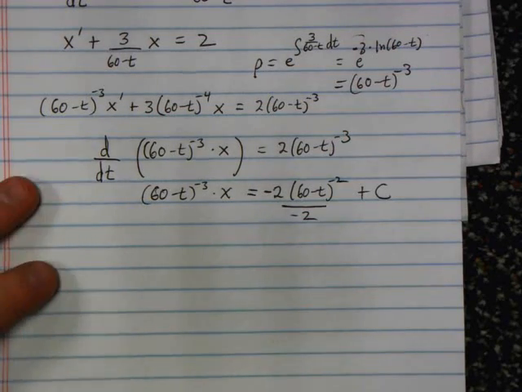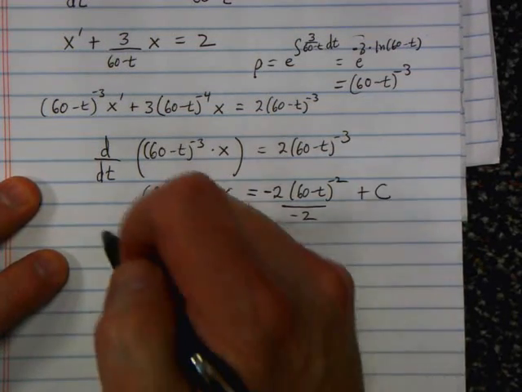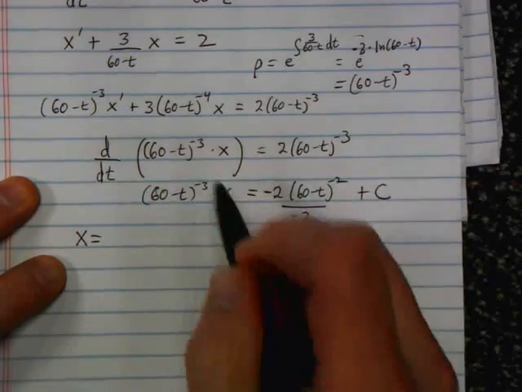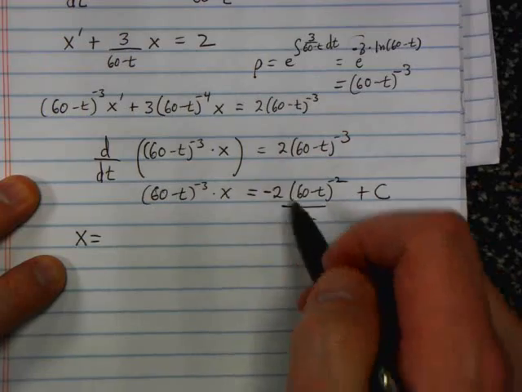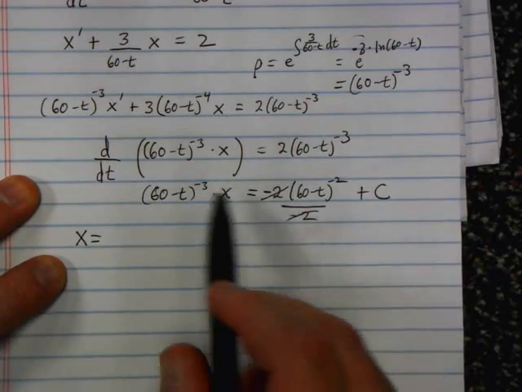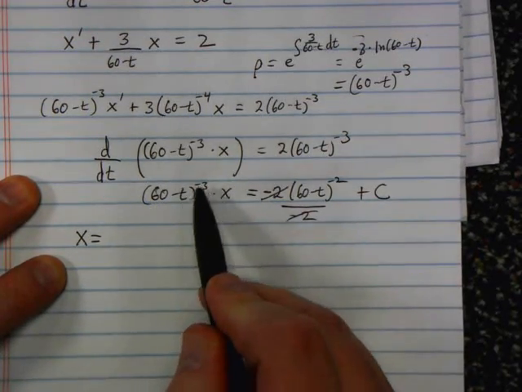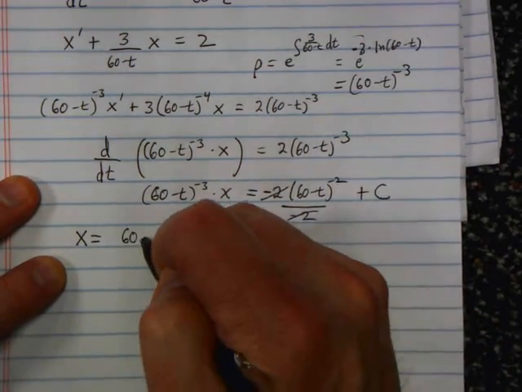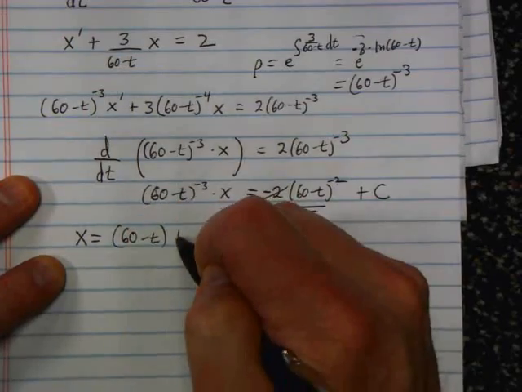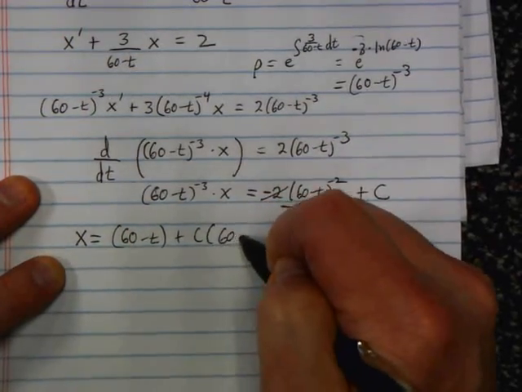All right, so we've almost answered part A. x equals, I'm going to multiply by 60 minus t cubed. Those reduce out. When I multiply by 60 minus t cubed, that gives me 60 minus t on that one, plus c times 60 minus t cubed.